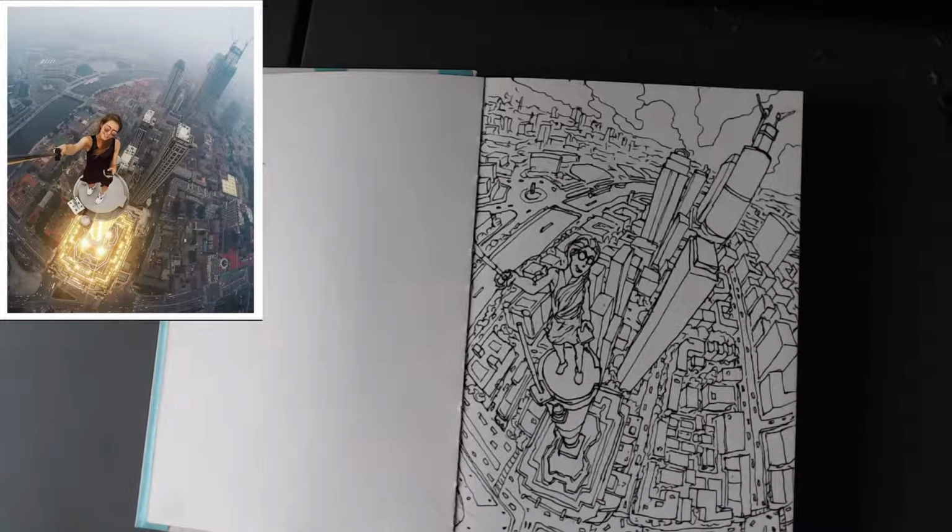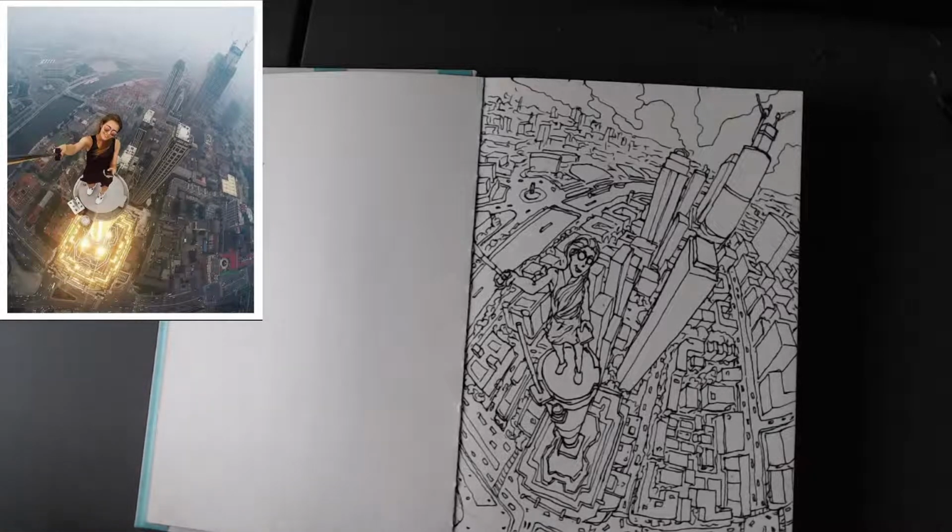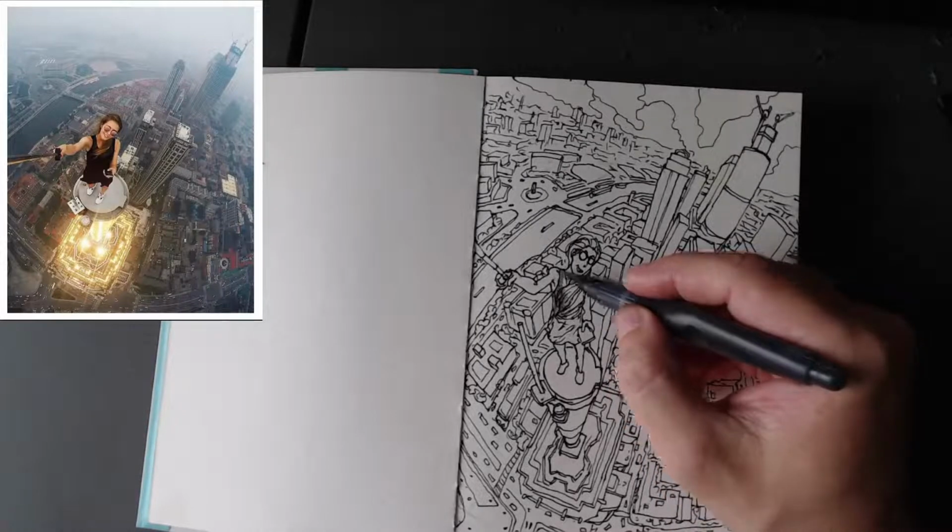Okay, maybe put some light and shadow. But on this photo, yeah, there are no shadows here. Okay, I'll just try to do something. Back her dress.